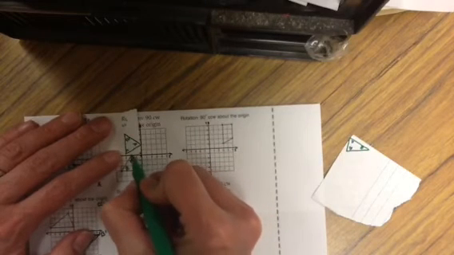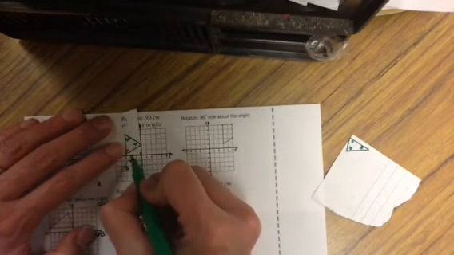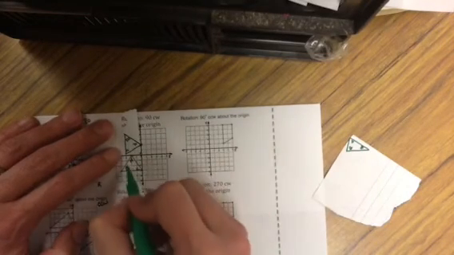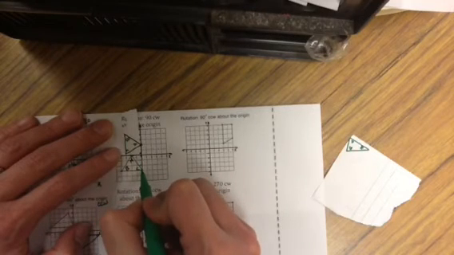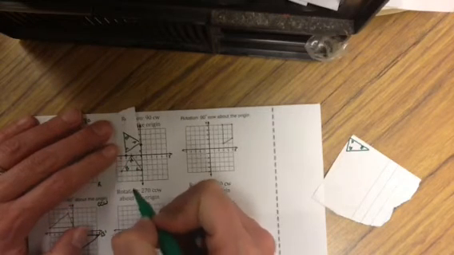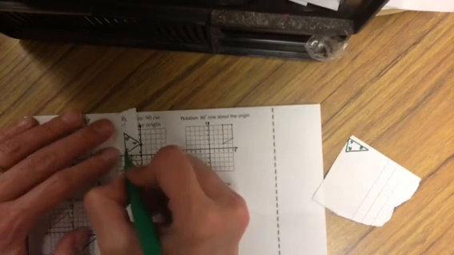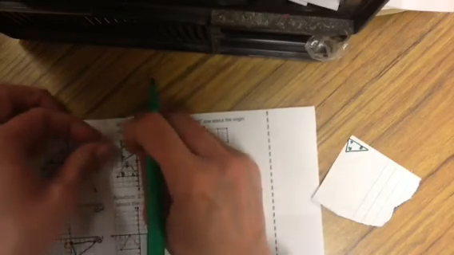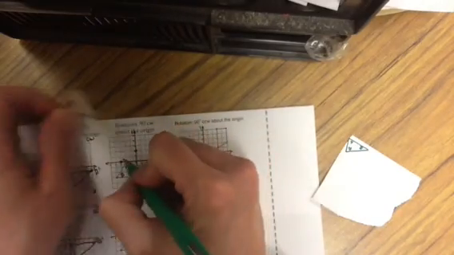So A here was -2, 0. So this would be 0, 2. I'm sorry, this is -2, 0, then this would be 0, 2. Then C is at 0, -3. So this C would be -3, 0. And then B is at -4, -3. So this would be -3, +4. Because you can kind of see, if you lift this, that it lands up on the 4. So -3, 4.